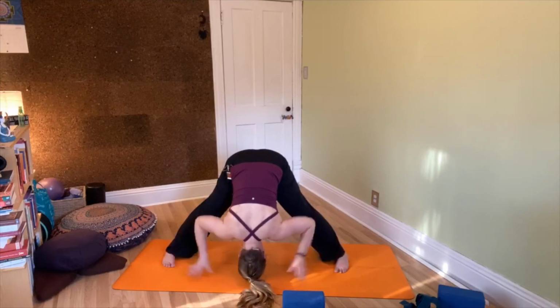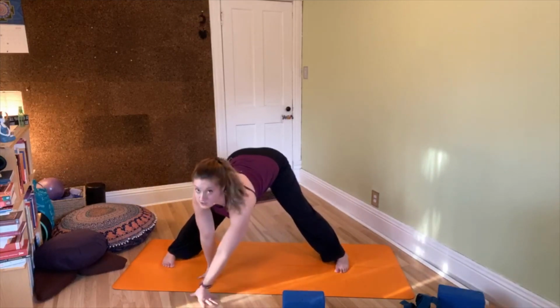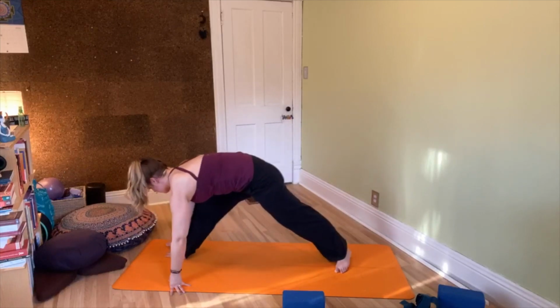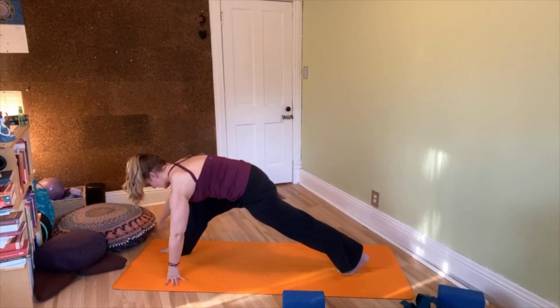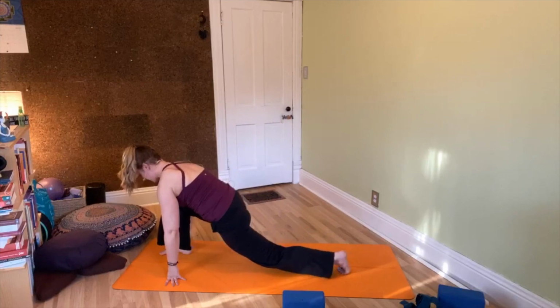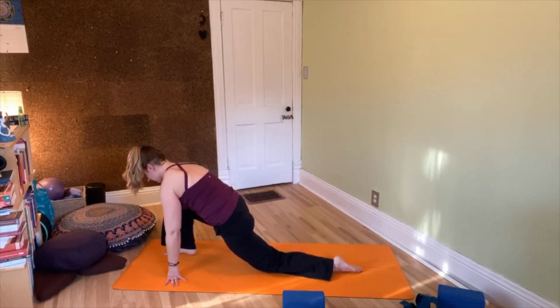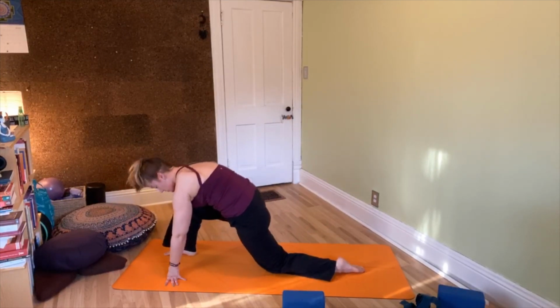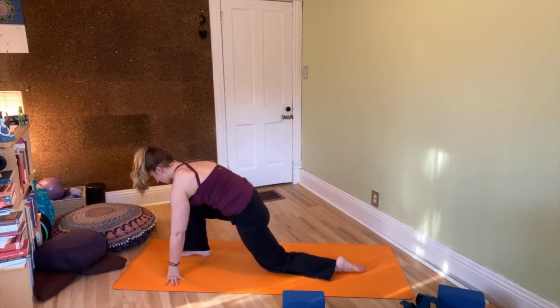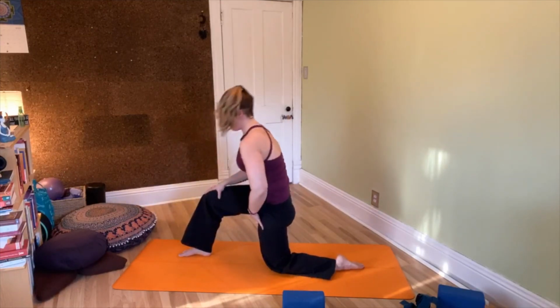Inhale back to a wide leg half lift. Pivot right toes to the back of the mat. Walking around, setting down for our kneeling lunge. Left knee to the floor. If we needed to on the other side, maybe slide the right foot back right away. Stand up onto your left knee.